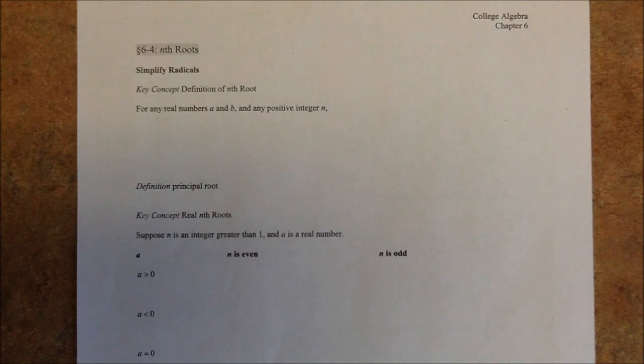We're going to be simplifying some of them, but we're actually going to move past square roots into what we call nth roots. So cube roots and fourth roots and other roots like that. The ideas are very similar to square roots, but we're expanding upon the stuff that we already know. All right, so key concept here.